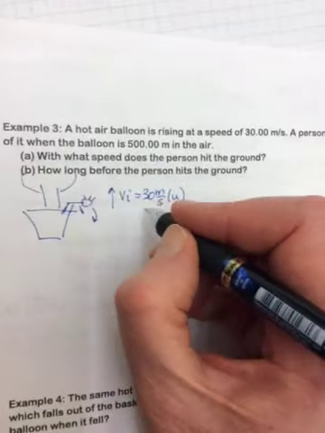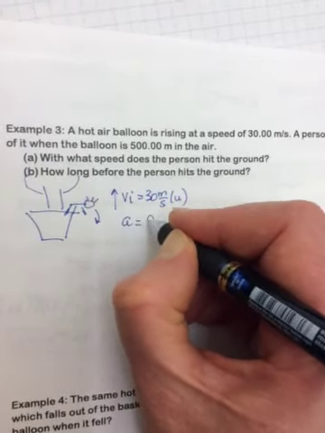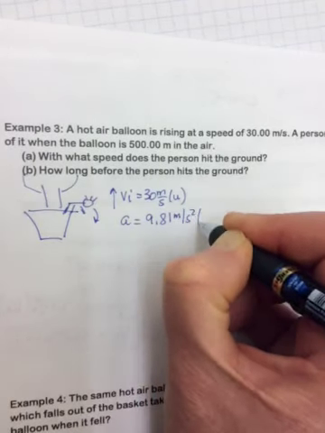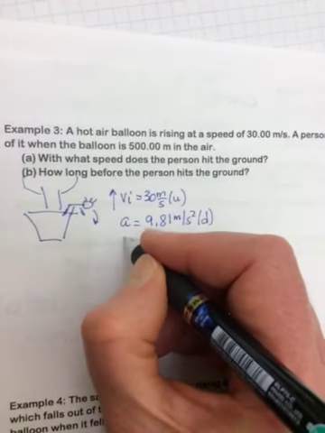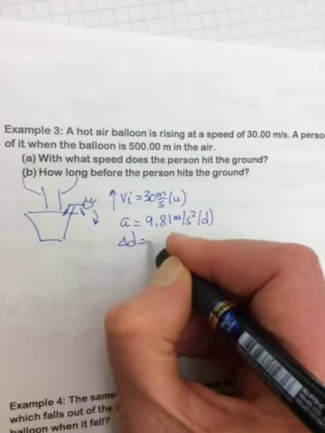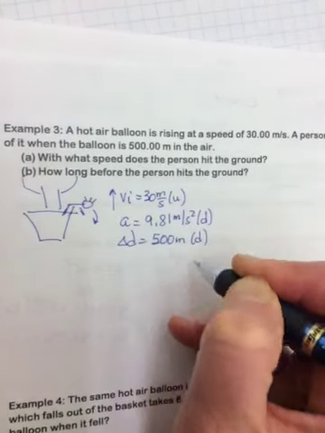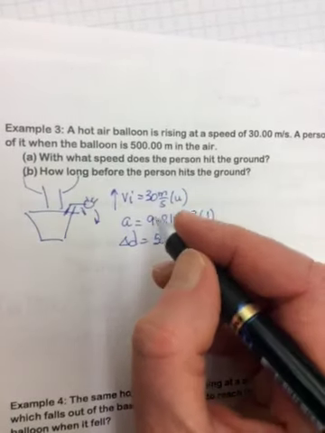So the instant they fall out, they're still moving upward at 30 meters per second. But then gravity will come into play and will begin to pull them down and slow them down. It says the balloon is 500 meters in the air, which means the person has 500 meters to fall, so it'll be 500 meters down. With what speed does the person hit the ground?